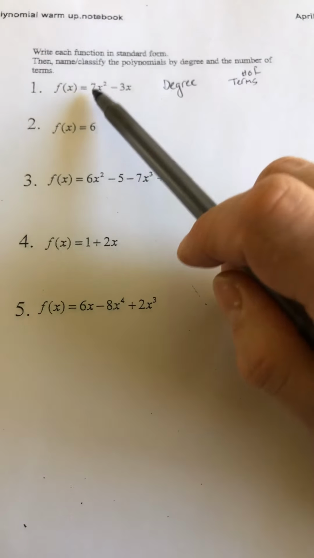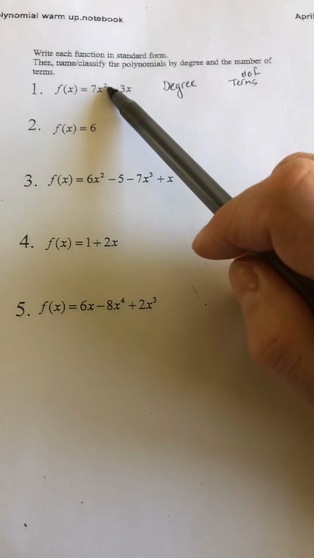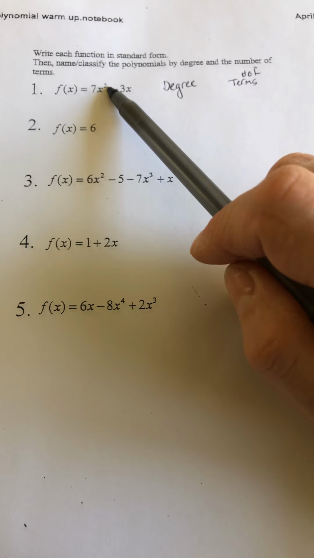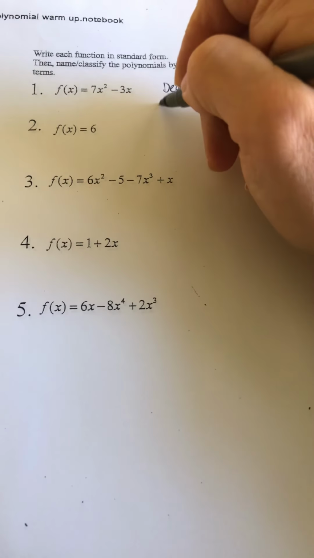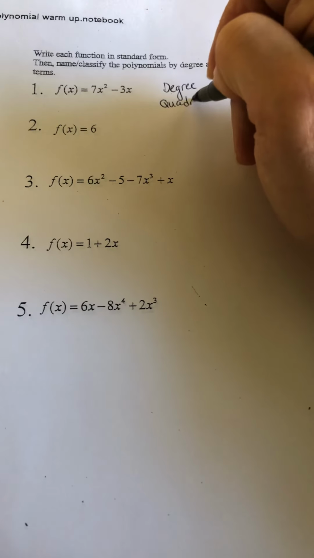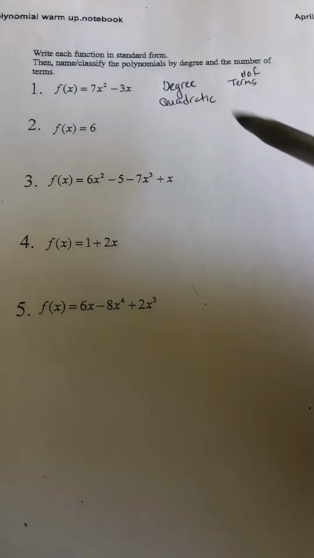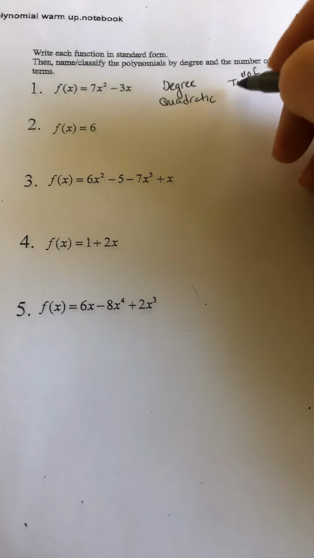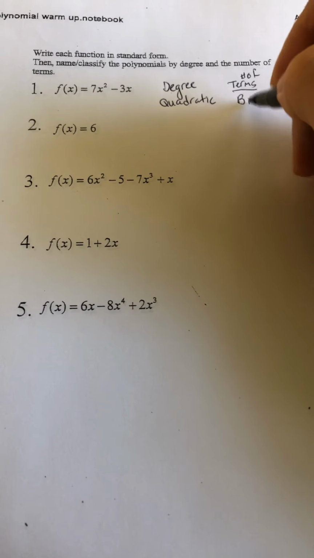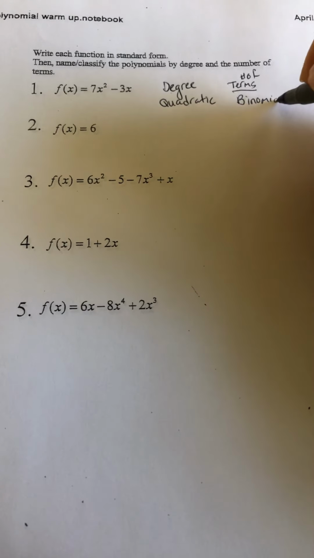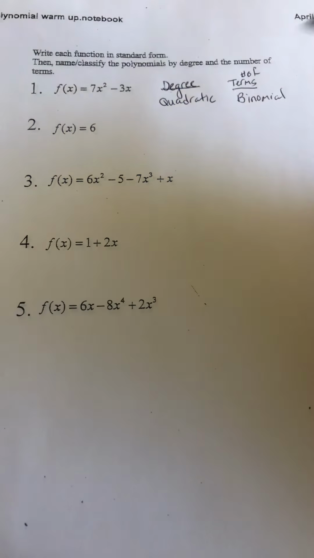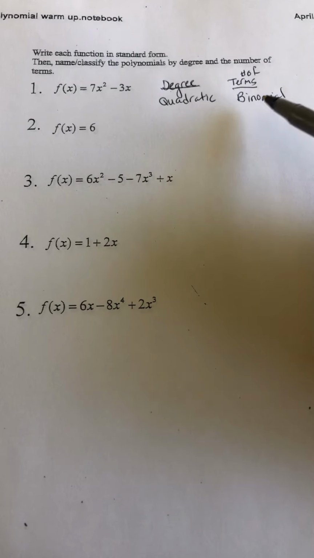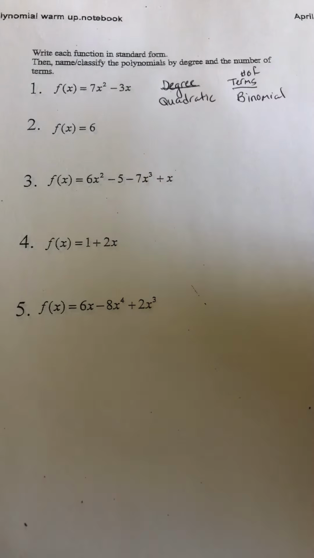again, remember we have two ways to name. So my degree is 2, and if we name that by the degree, we call it a quadratic. And if we name it by the number of terms, notice that we have 2 terms here. We're going to call this a binomial. 2 terms, like 2 wheels on a bicycle, binomial, bicycle.